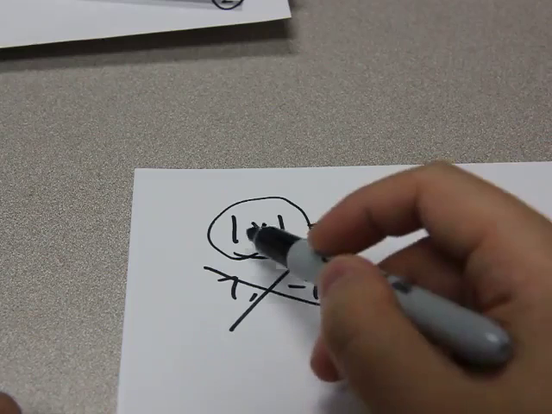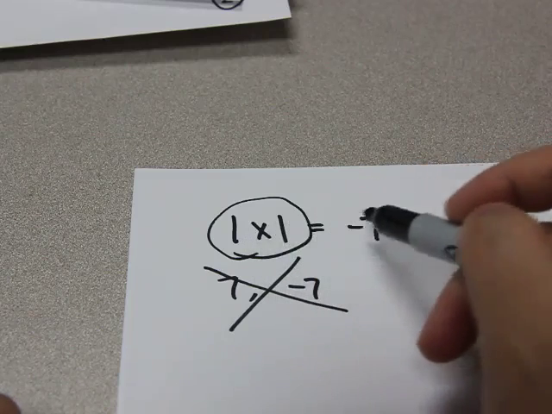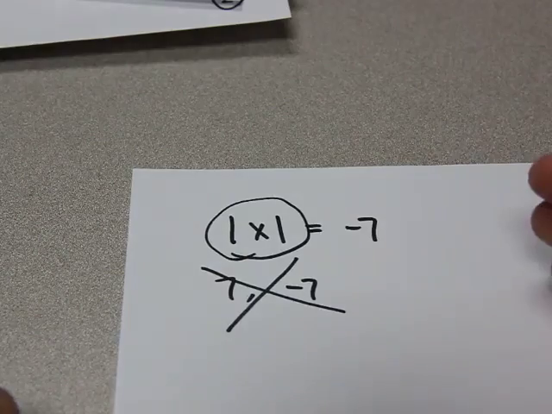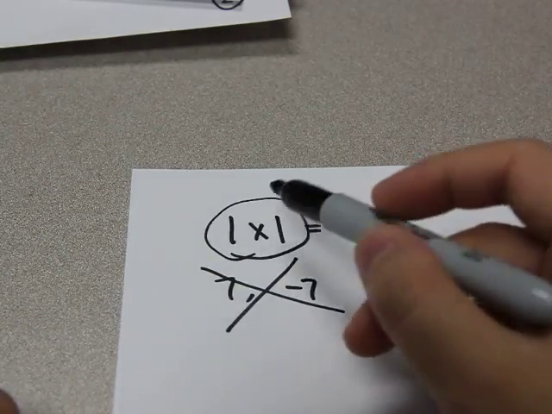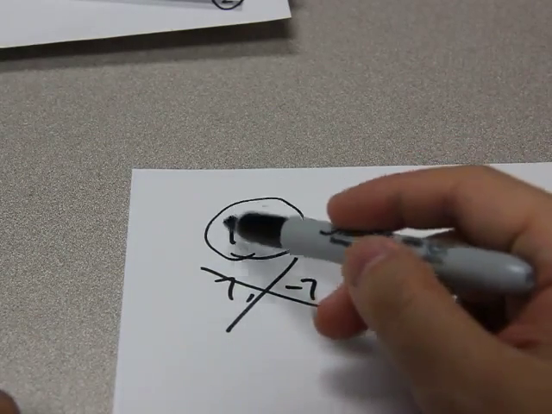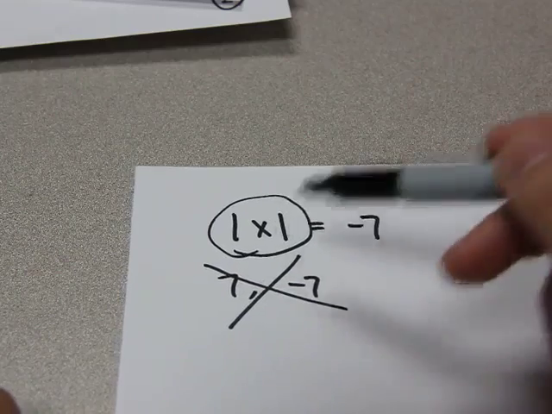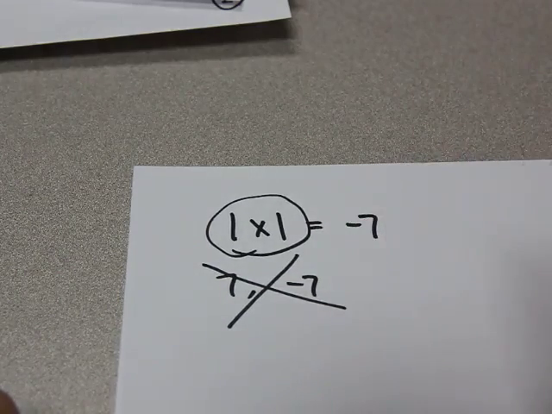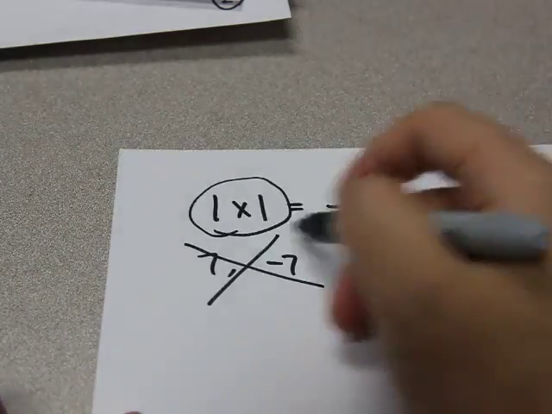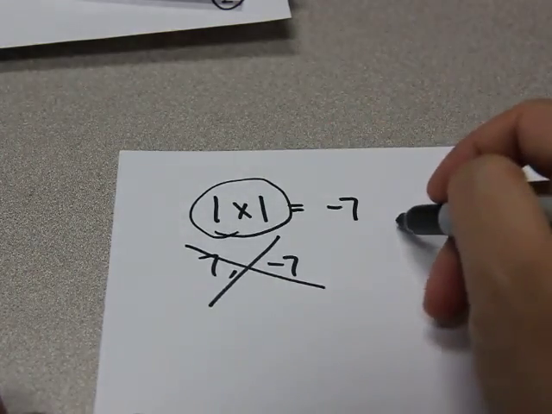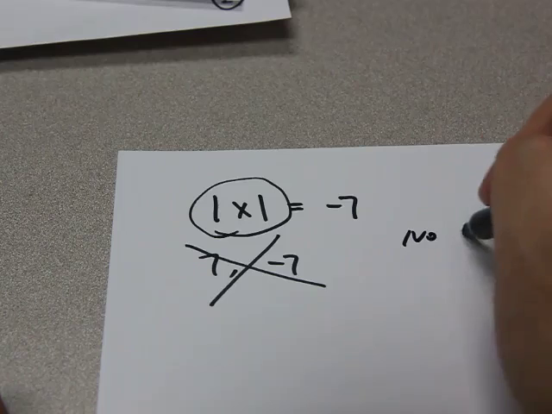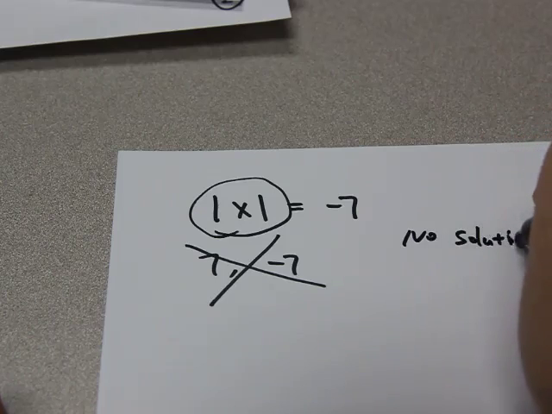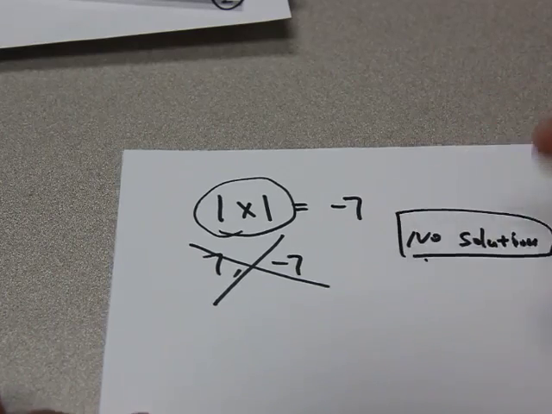So if the absolute value of x equals negative 7, this is impossible. Because no matter which number you take the absolute value of, you will always get a non-negative number. So for an equation like this, there's no solution.